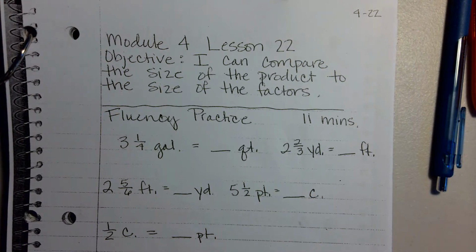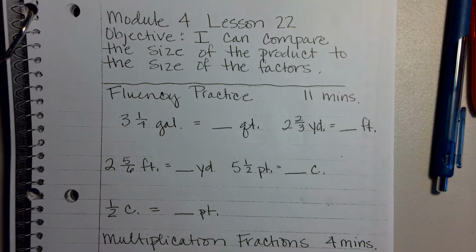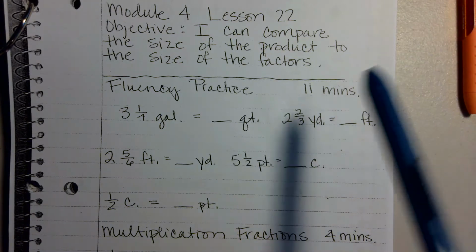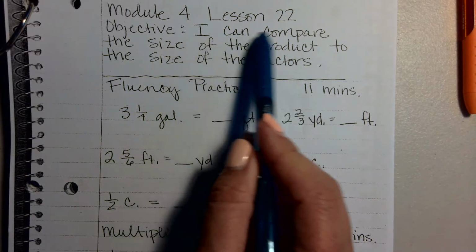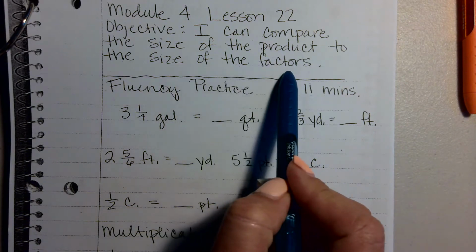This lesson continues with the fifth grade priority standard of scaling and comparing the size of the product to the size of the factors. That is what our big idea for the lesson is going to be. But before we get started, why don't we read the objective together? I can compare the size of the product to the size of the factors.